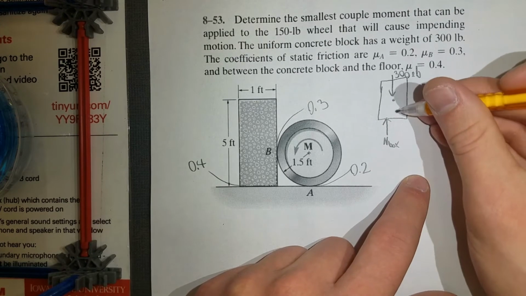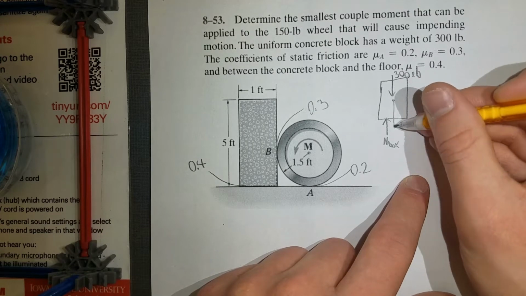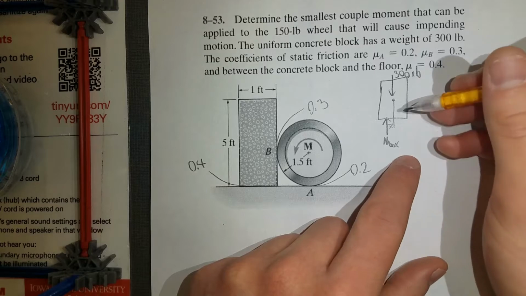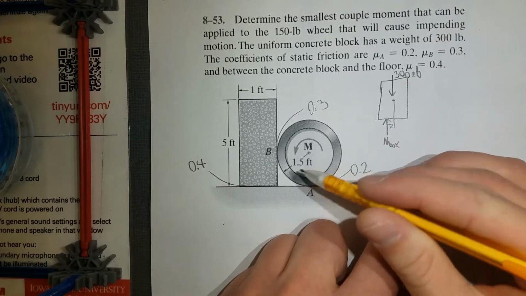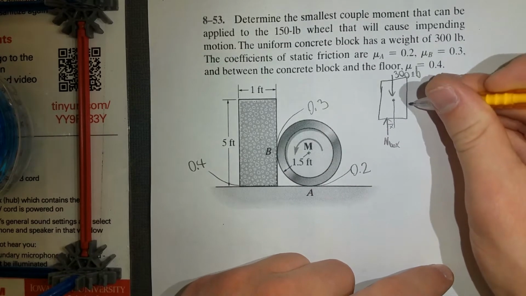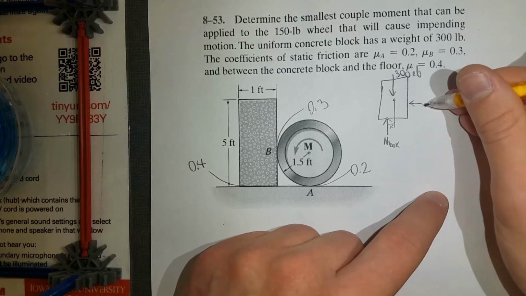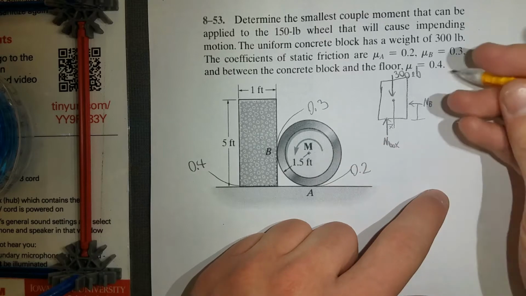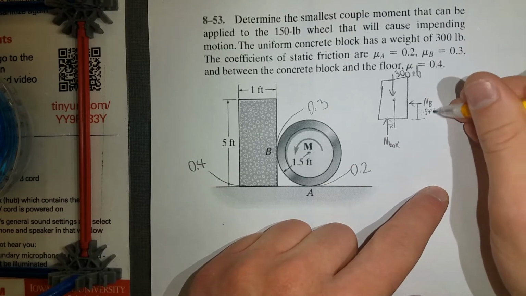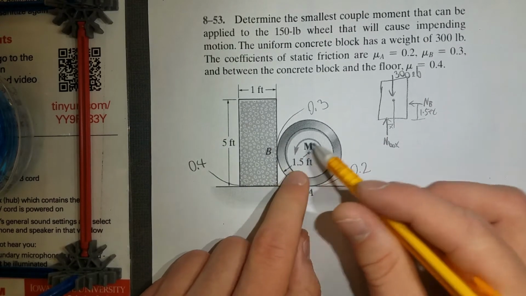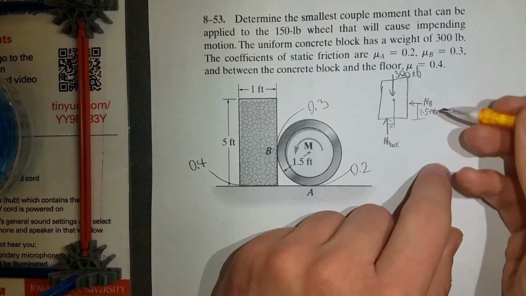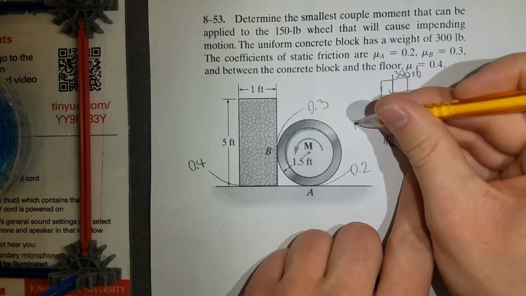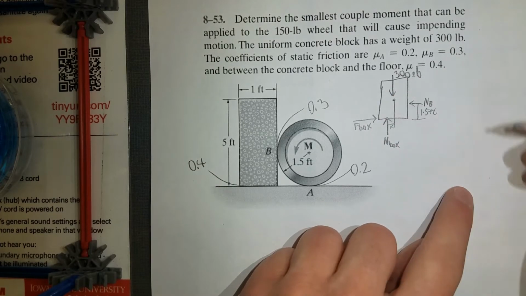I'll label it N box, and we're going to give this a distance from the center of X. Where these are touching, we're going to have a force here, NB, and that's actually going to be 1.5 feet above ground level on this box. And then we're going to have a friction on the ground, so F box is what I'll label that.